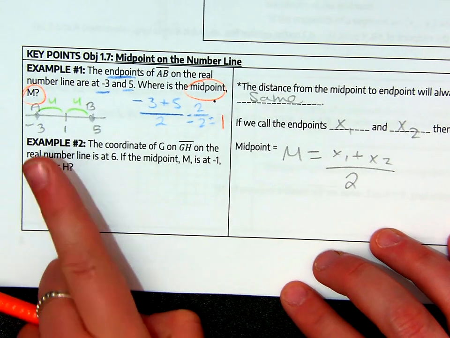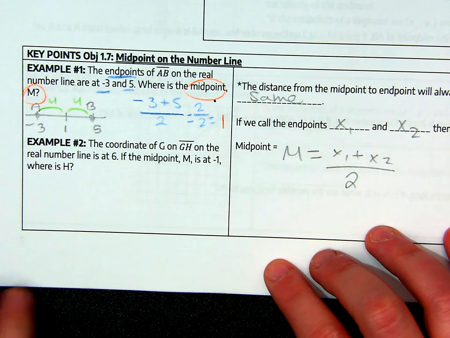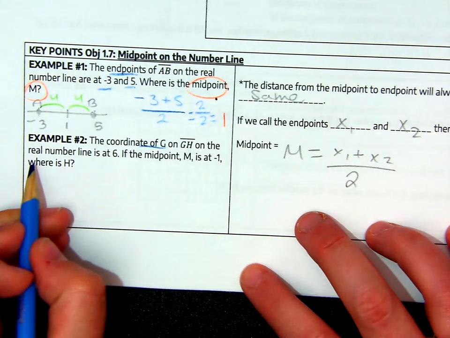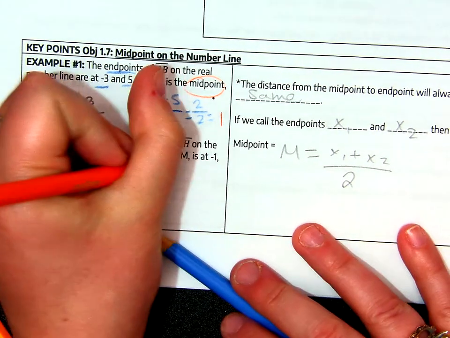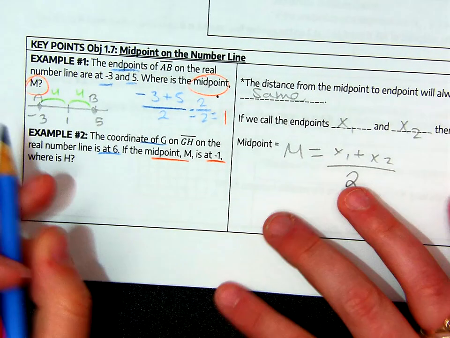Okay? Example 2 says the coordinate of G on GH on the real number line is at 6. If the midpoint M is at -1, where is H?